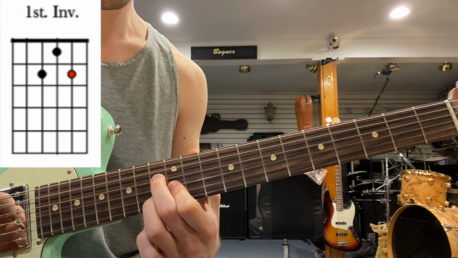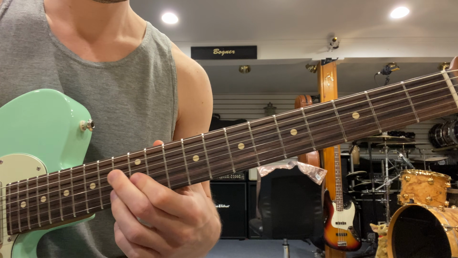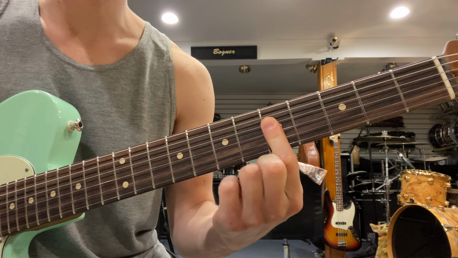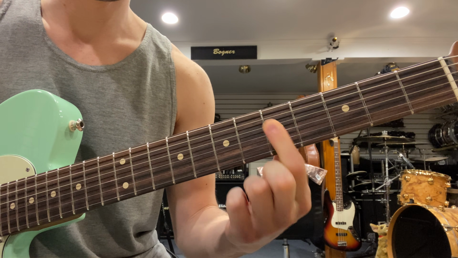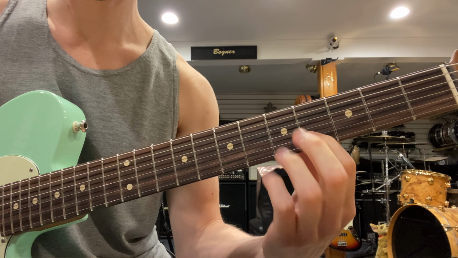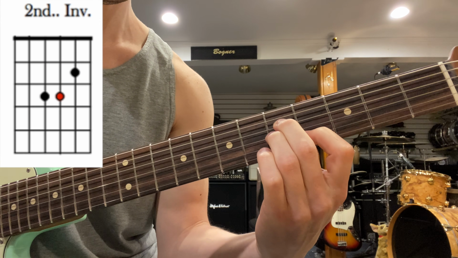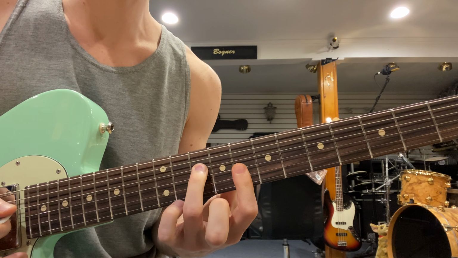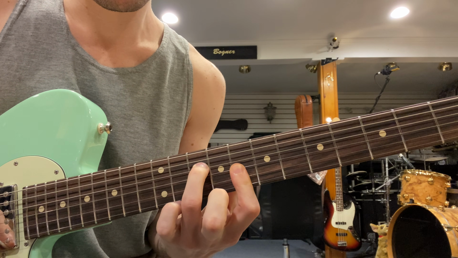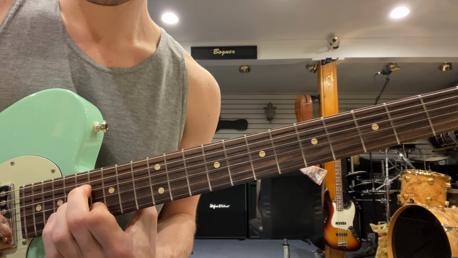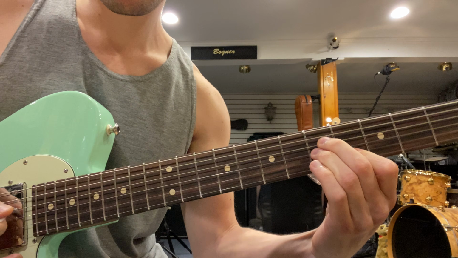And now for second inversion, which for major looked like this, like a little A shape kind of chord. Now when we take the E or the 3 and bump it down, it looks like a little A minor shape. So all together for our C minors on this set, that of course could be down here.